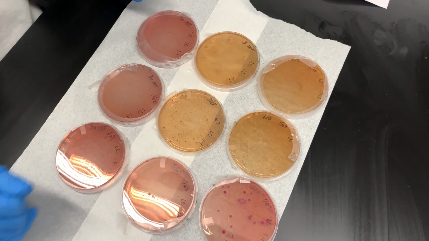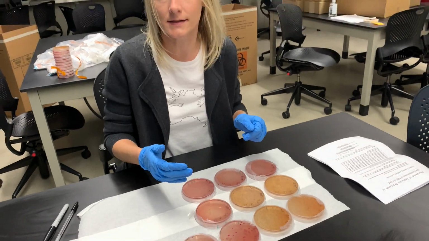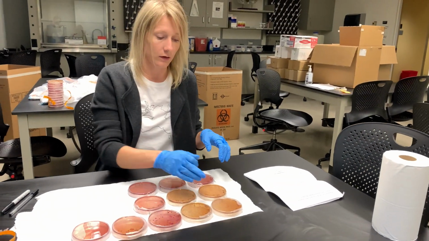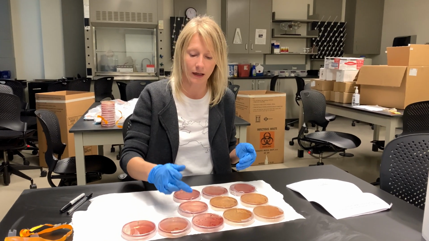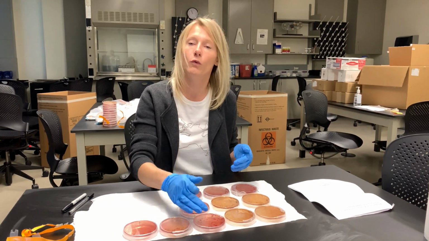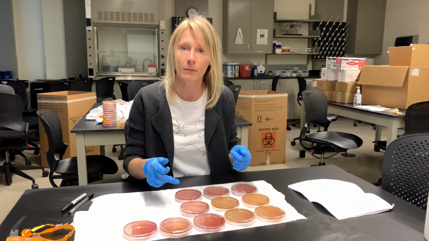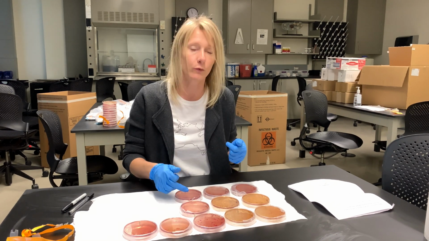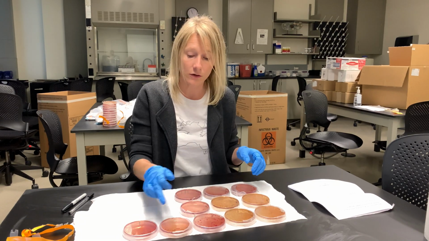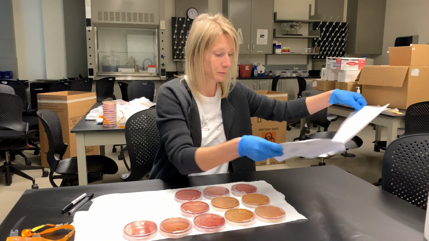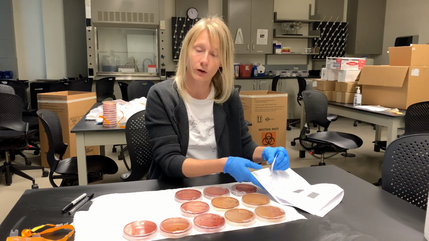Each plate has to be scored, but not necessarily counted. We are only going to count one plate from each kind: one plate from non-antibiotics, one plate from the 3 microgram per mil tetracycline, and one plate from 30 microgram per mil tetracycline. For the rest of them, we will put a mark for what these plates are. It's explained in your lab manual.